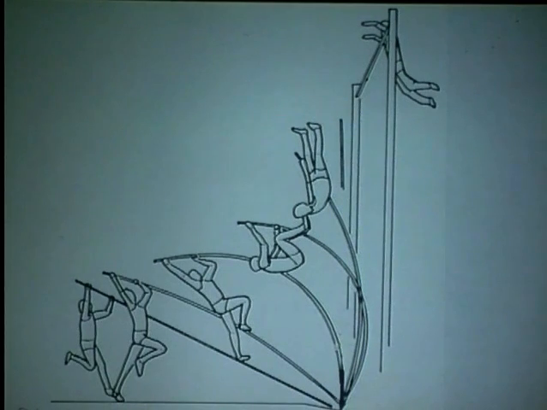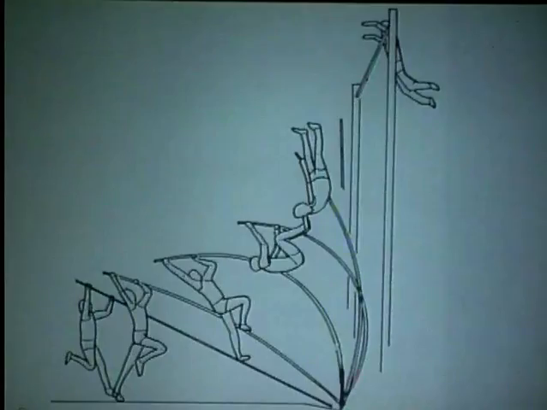Think about the energy. The athlete's running along at first with high speed, that's high kinetic energy. The pole bends, storing up elastic strain energy. The athlete rises into the air, gaining potential energy. What happens is that you get kinetic energy changed to elastic strain energy, changed to potential energy.